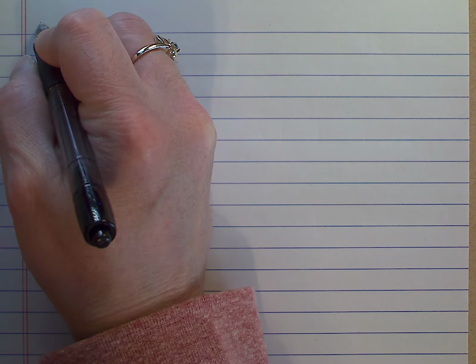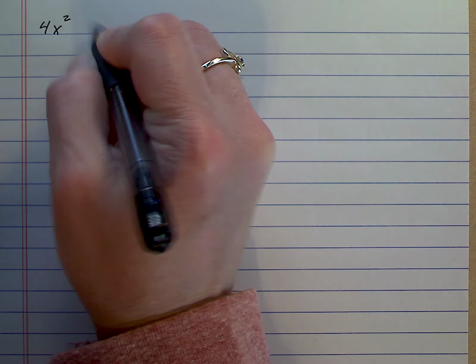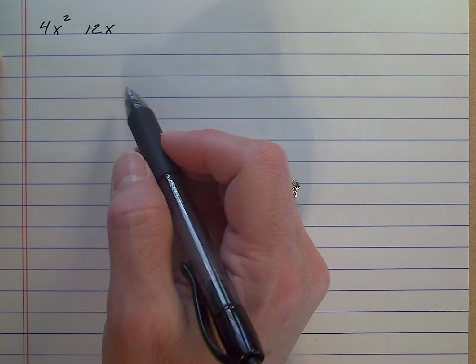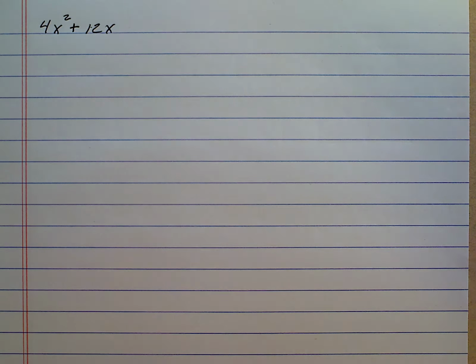So, last week they would have just said, here's 4x squared and 12x, and find the greatest common factor. And so Mr. Hebert showed you a way to make this little factor ladder, and that was really great. I want to turn this into a polynomial and talk about factoring this by taking out the greatest common factor. So I think we can get both situations taken care of at once.